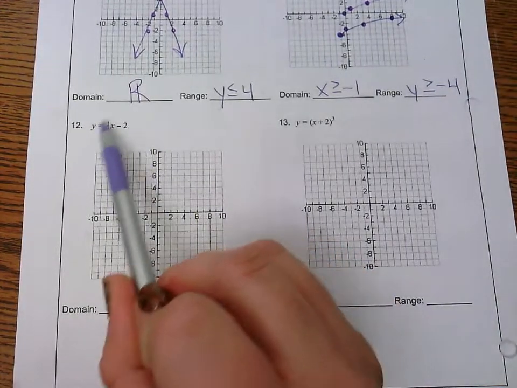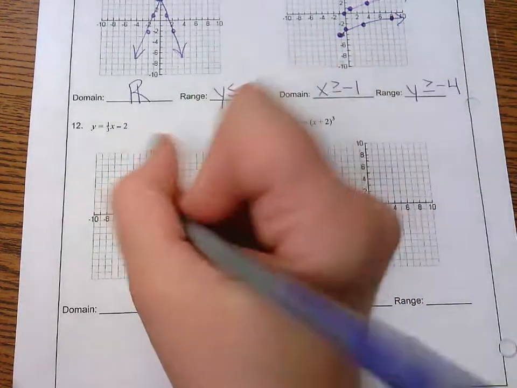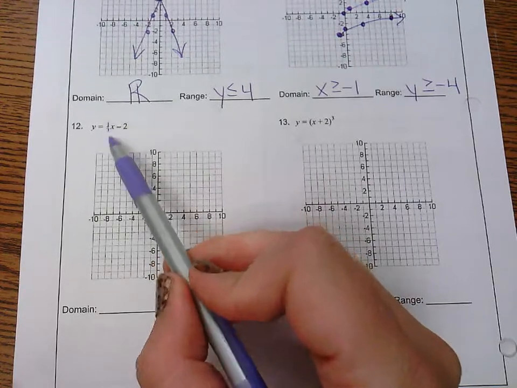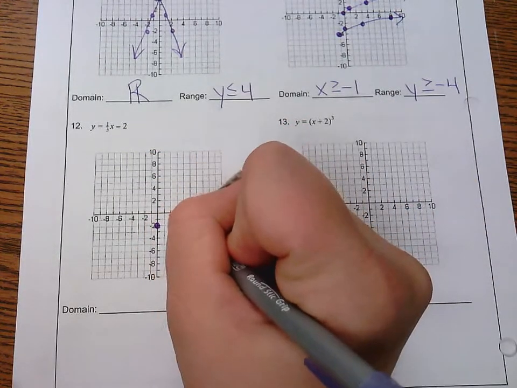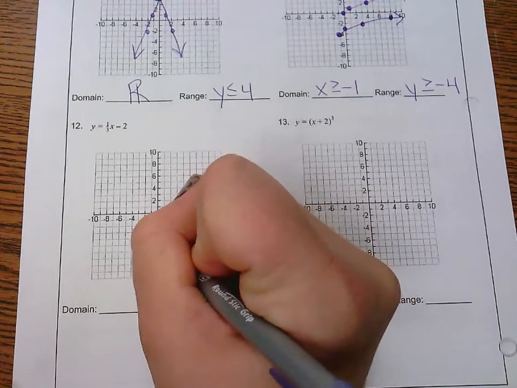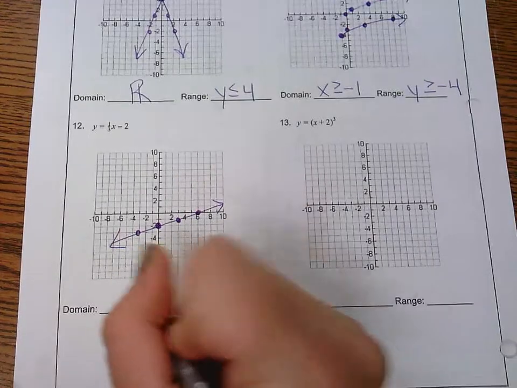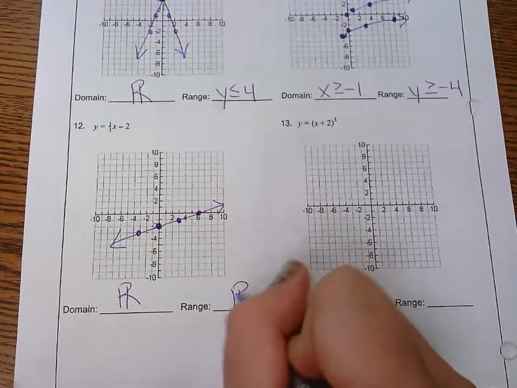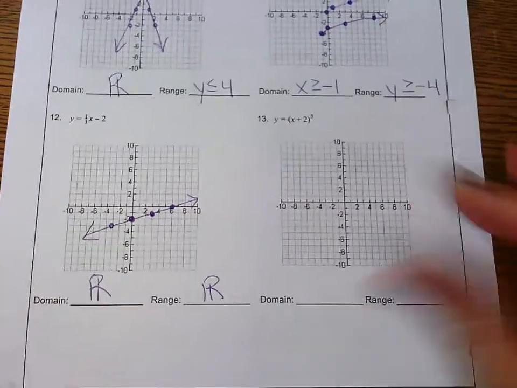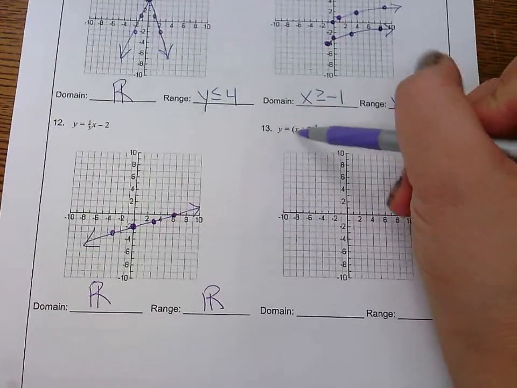This is a linear function, y equals mx plus b. So I start at -2 on the y-axis, and my slope is 1/3, up 1 over 3, up 1 over 3, down 1 over 3. And a linear function always has a domain and range of all real numbers because it continues forever in both directions. The cubic function, this is being shifted to the left by 2.